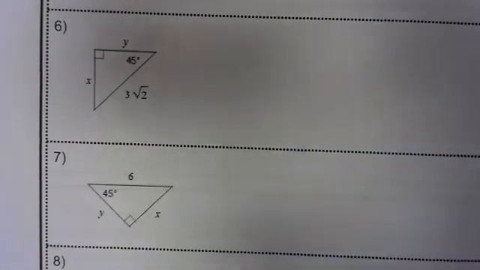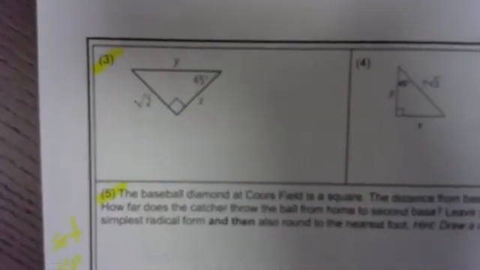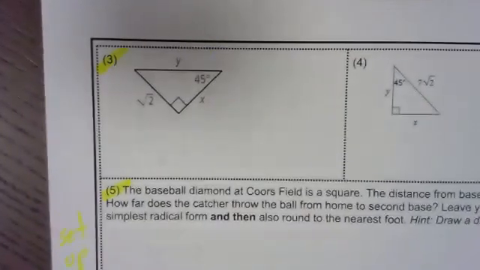All right, let's flip over to the next page. Just about done here. We got maybe 2 more to do. Number 3, let's do one more together, and then you can work on the rest of these yourself.